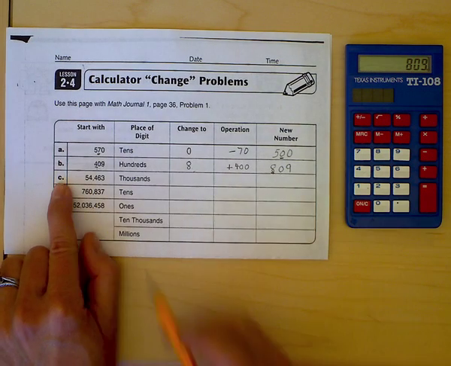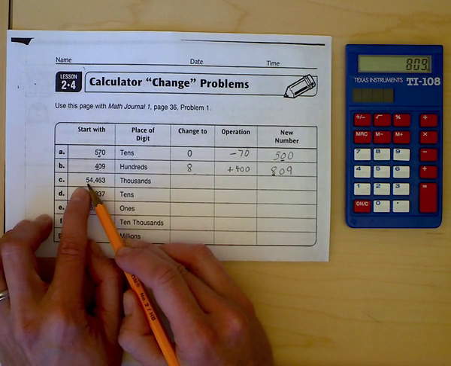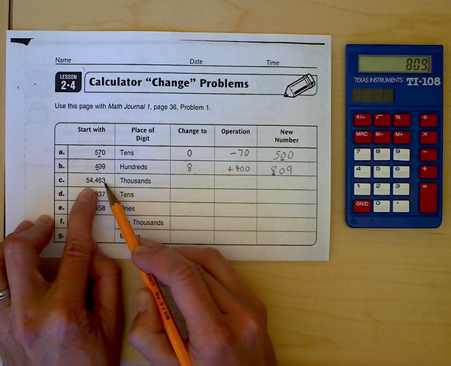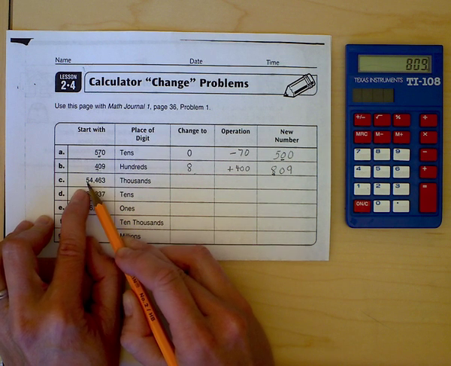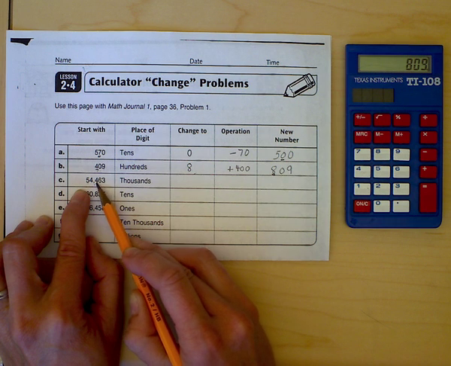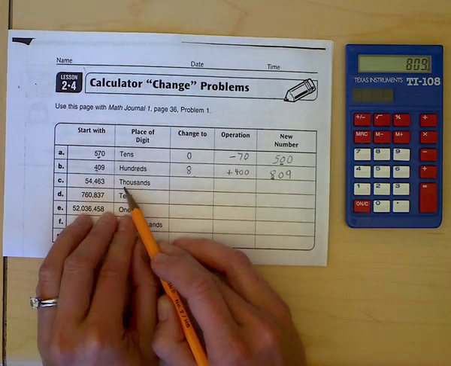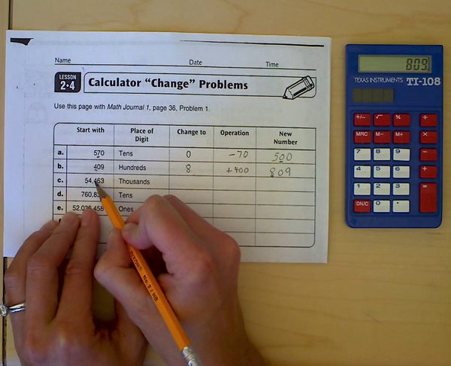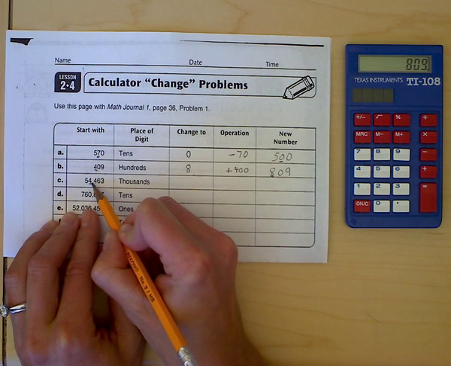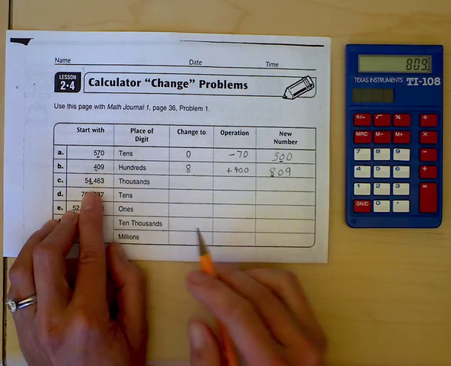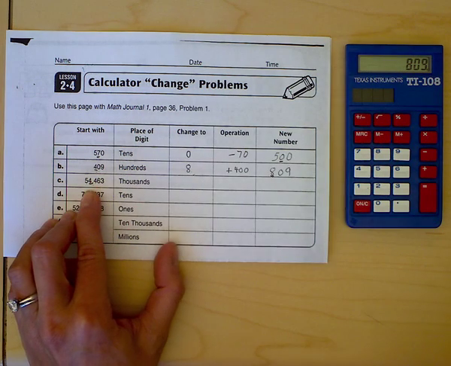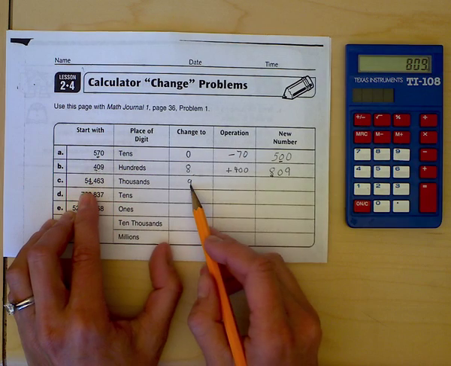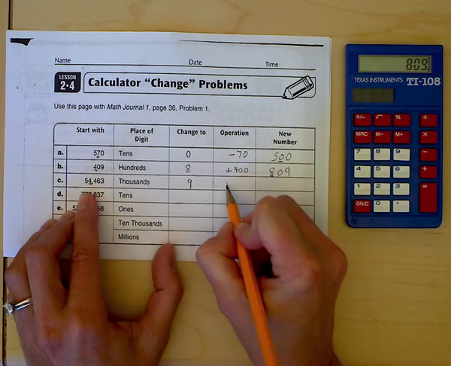Let's do C together. Read the number with me out loud. 54,463. Again, 54,463. Very good. And the place of the digit I want to change is the thousands. Ones, tens, hundreds, thousands. I'm going to underline that digit. All right. I'm going to change this digit to a 9. I'm going from 4 to 9, which means that I'm going to add.